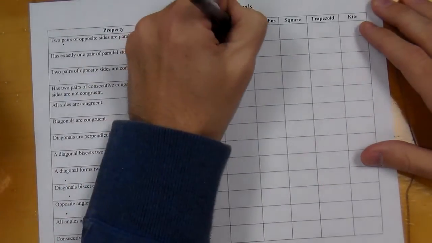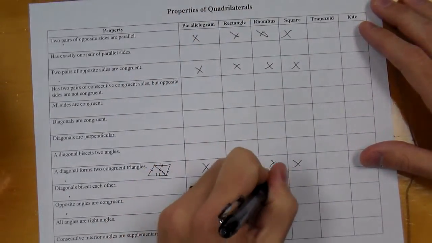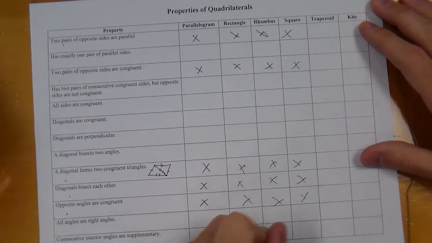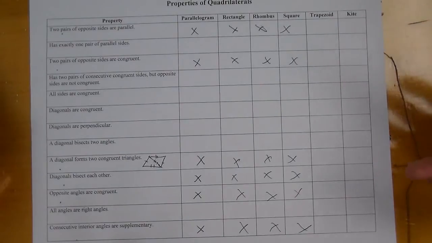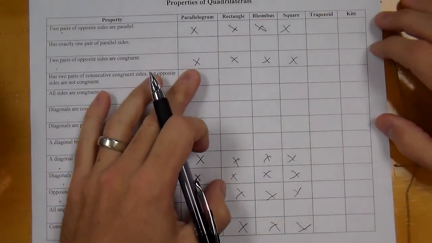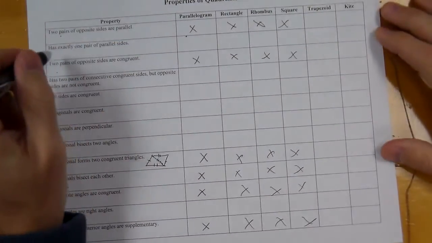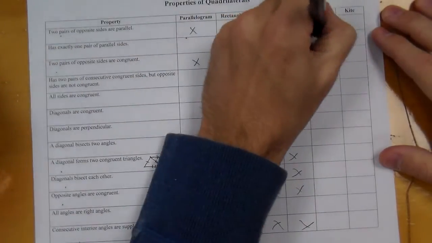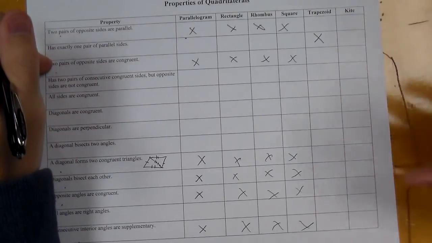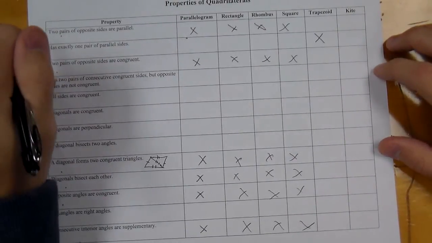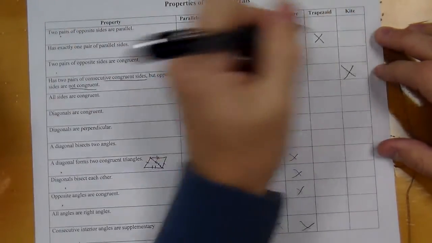Why I did that first is then I know all of the rest of those automatically work, and I don't have to worry about them. Now, most of the time, when it applies to one of these, trapezoid and kite do not apply either. 2 pairs of opposite sides parallel is what makes it a parallelogram, so those are out. Now, it has exactly 1 pair of parallel sides is our definition of a trapezoid, so we'll mark that one. 2 pairs of opposite sides congruent, that one's taken care of. Has 2 pairs of consecutive congruent sides, but opposite sides are not congruent. That was our definition for a kite.